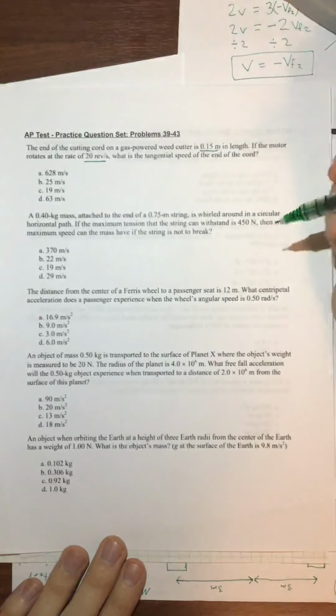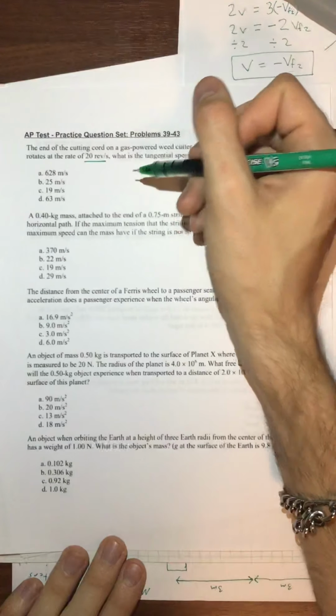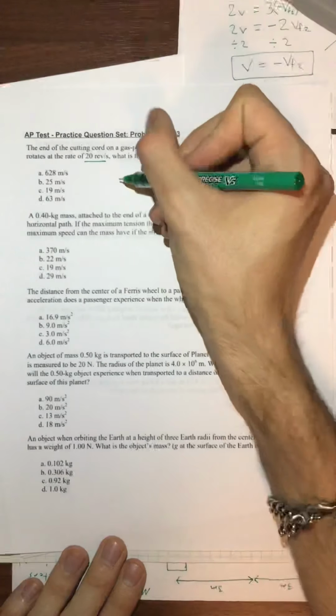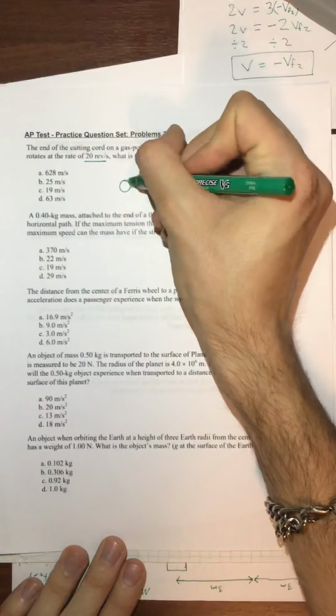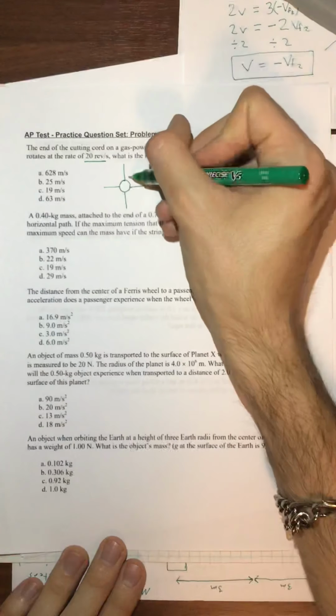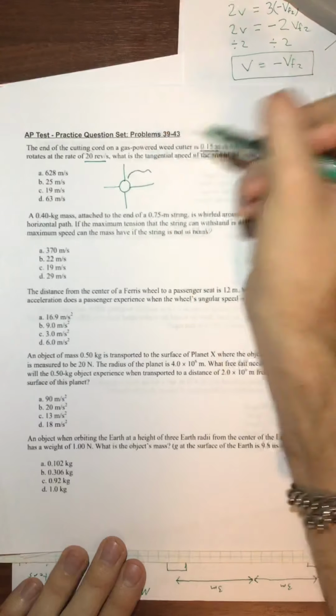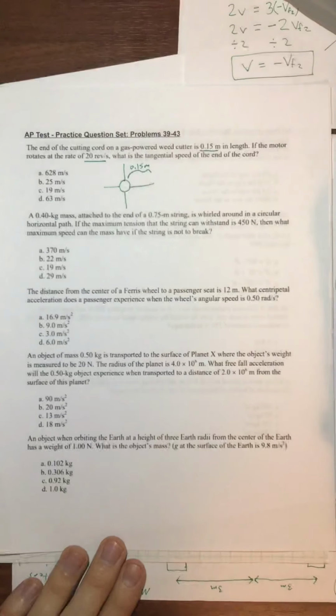Okay, so the end of the cutting cord on a gas-powered weed cutter. I think that's supposed to be the radius. So I'm thinking weed whacker, like this. And the length here, or the radius, is going to be 0.15 meters. That makes sense to me.